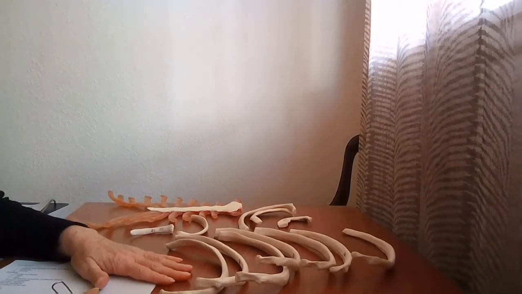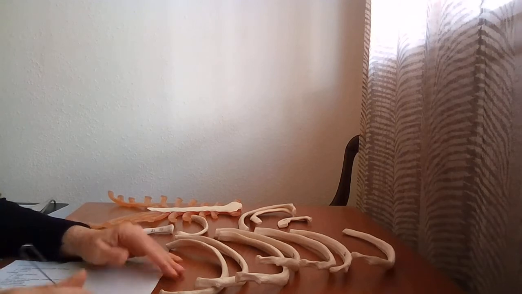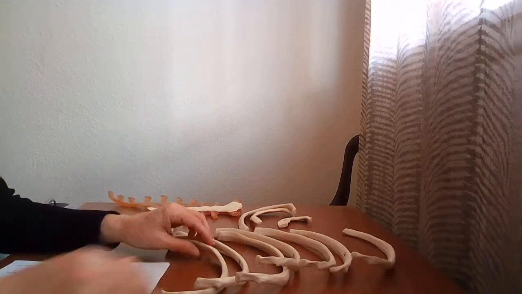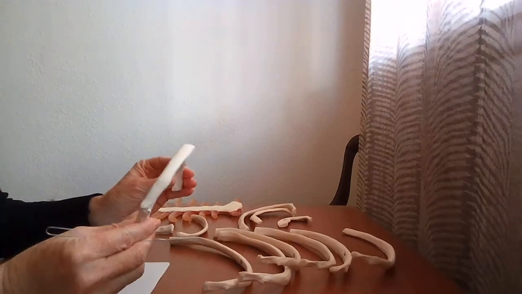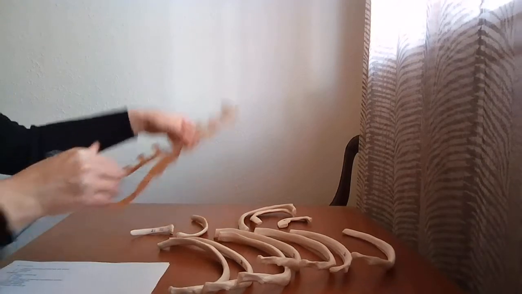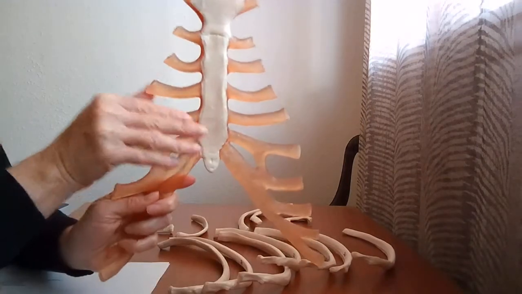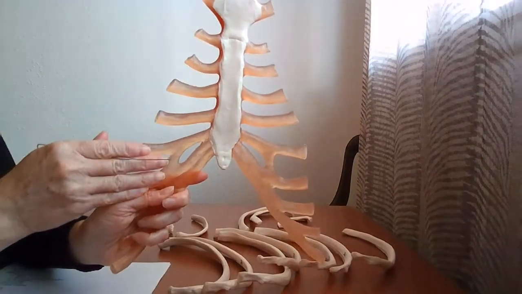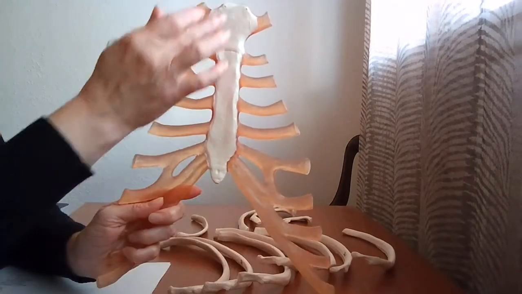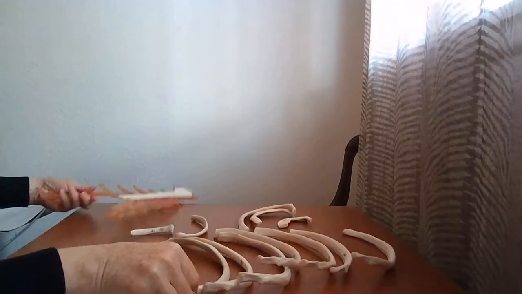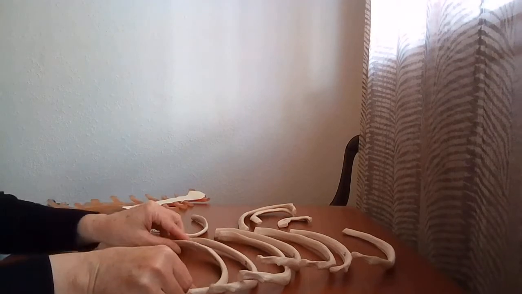The rib cage is made of 12 pairs of ribs, sternum, and costal cartilage. This part over here is costal cartilages, this is sternum, and I have 12 pairs of ribs.